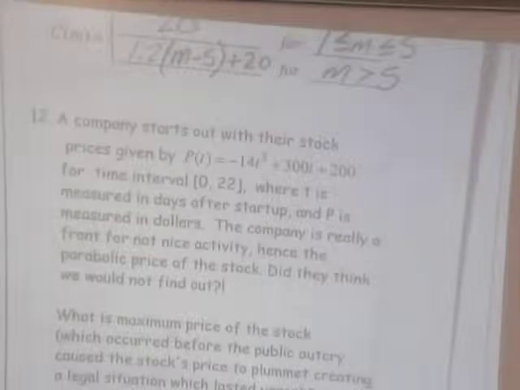The company starts out with their stock prices given by P of T equals negative 14 T squared plus 300T plus 200 for time interval 0 to 22, where T is measured in days after startup and P is measured in dollars. The company is really a front, blah, blah, blah. What is the maximum price of the stock, which occurred before the public outcry caused the stock's price to plummet, creating a legal situation in last years?